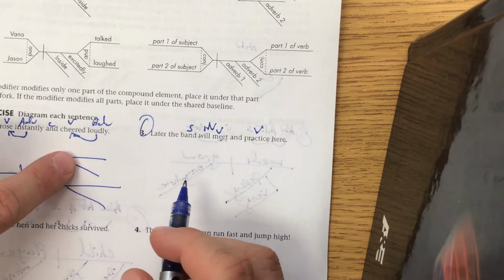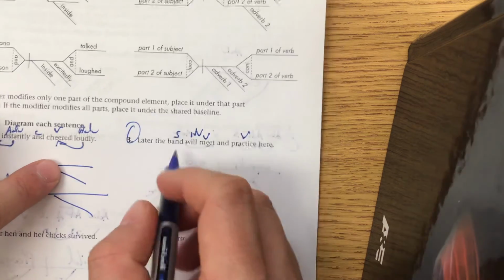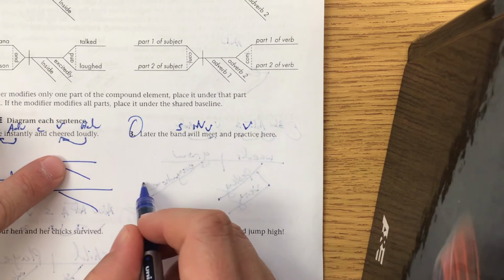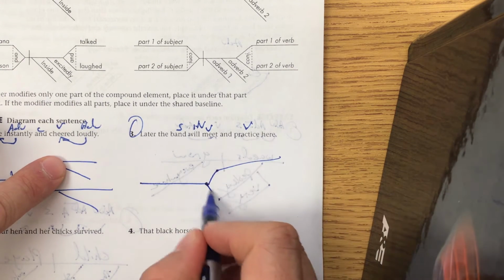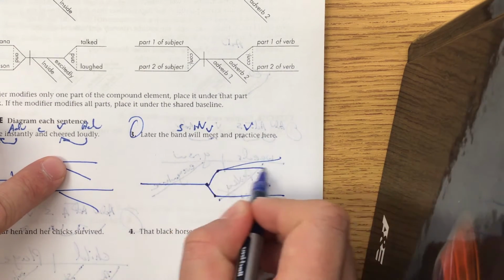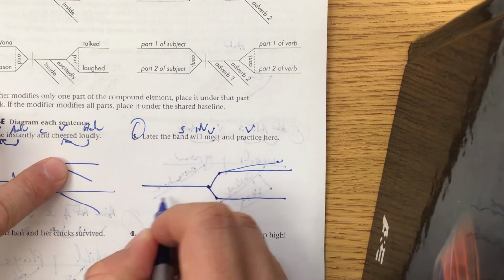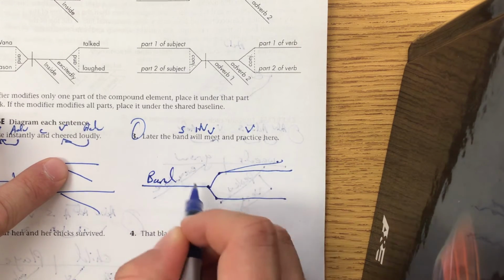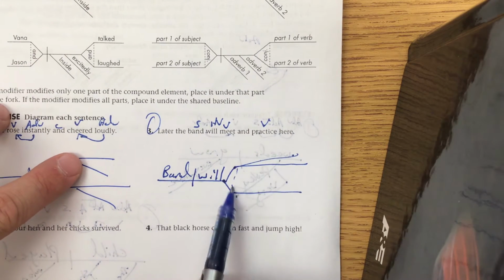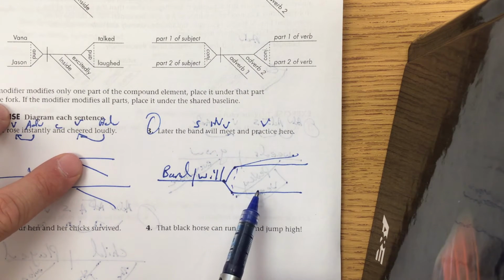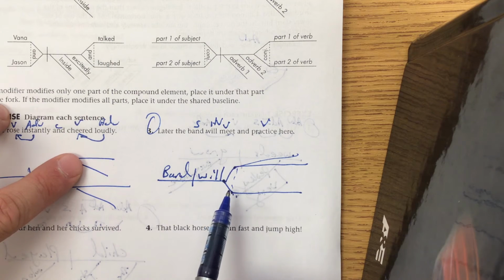So right off the bat, I can go ahead and show on my diagram that part of the sentence. And that's a really poorly drawn diagram. Band will meet and practice. Sorry for this being so sloppy.